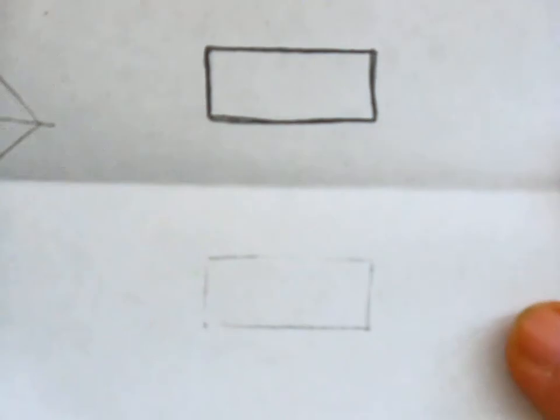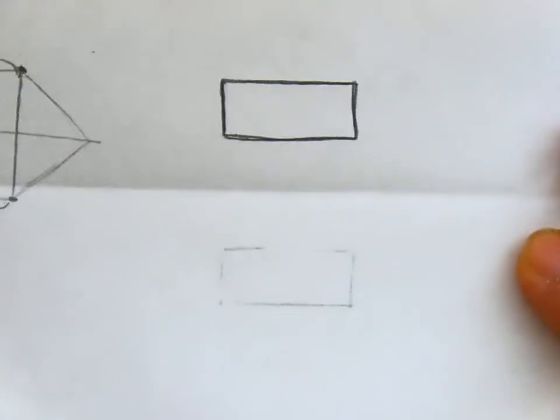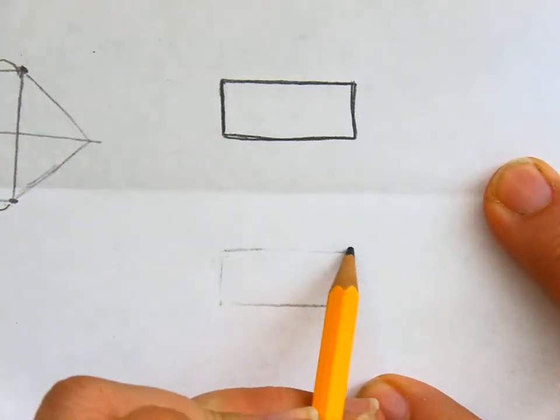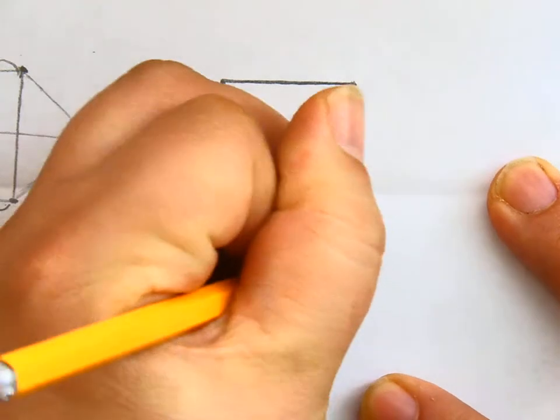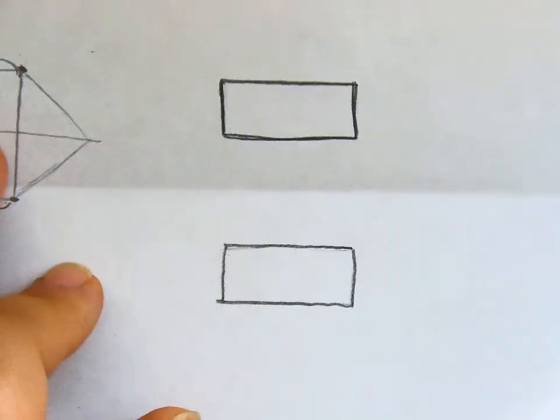When you open it up, there we go. You'll have the faint outline, which we can then go in and darken, of our graph here.